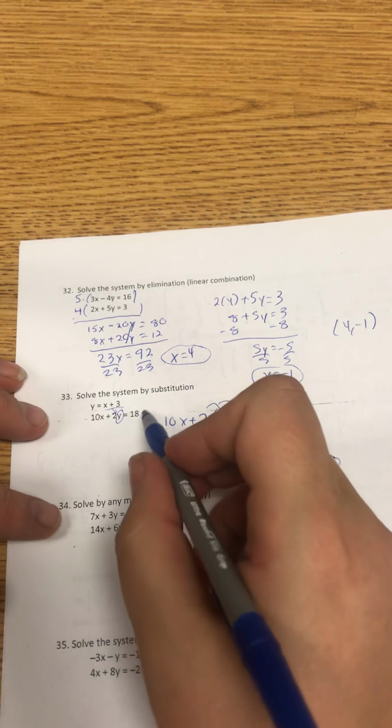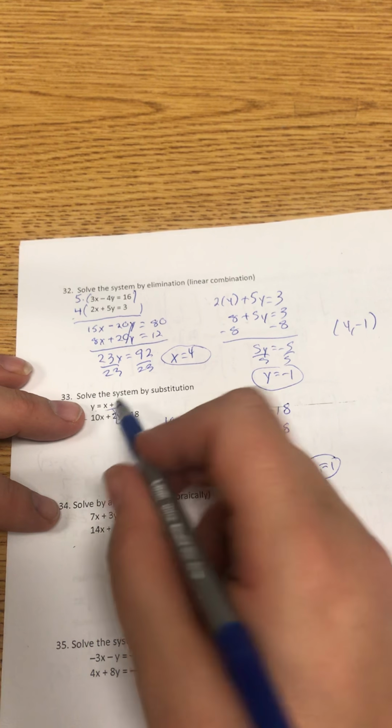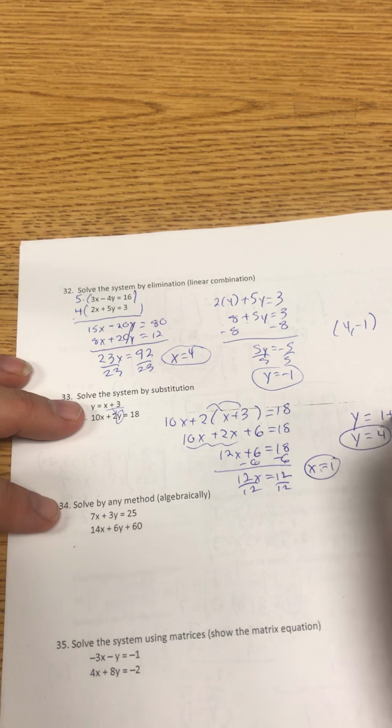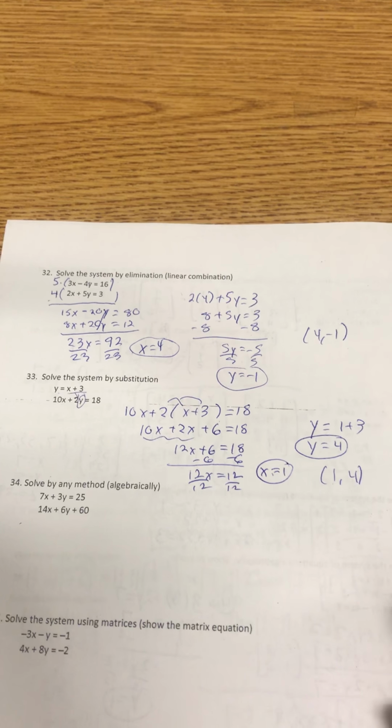Then you can just simply go back to either equation, but obviously the easier one's the first one here because it's already solved for y. So y is equal to x plus 3, so that's 1 plus 3 gives you a y value of 4. So the solution is, oops, off the graph here, 1, 4.